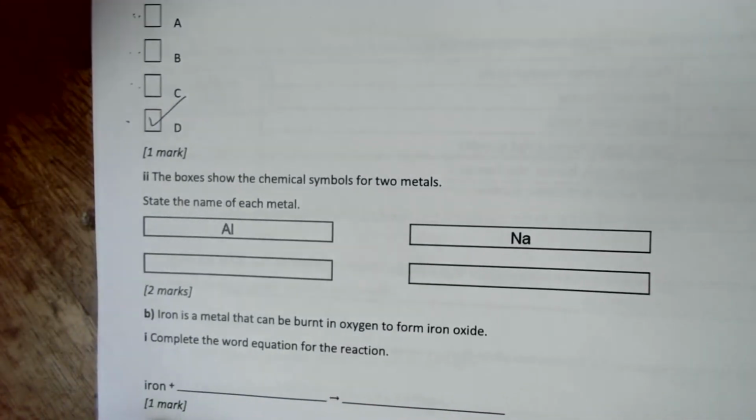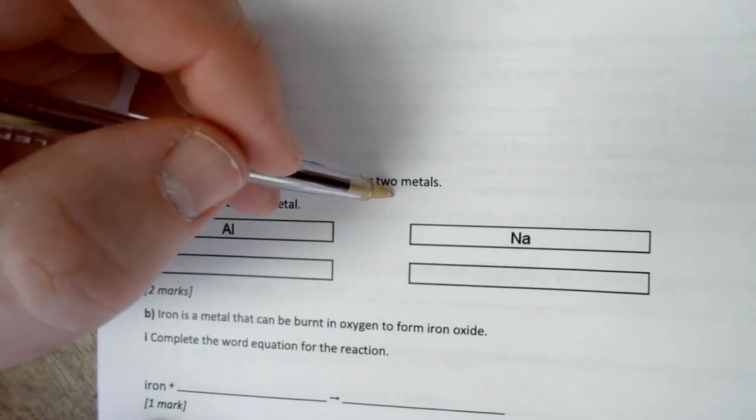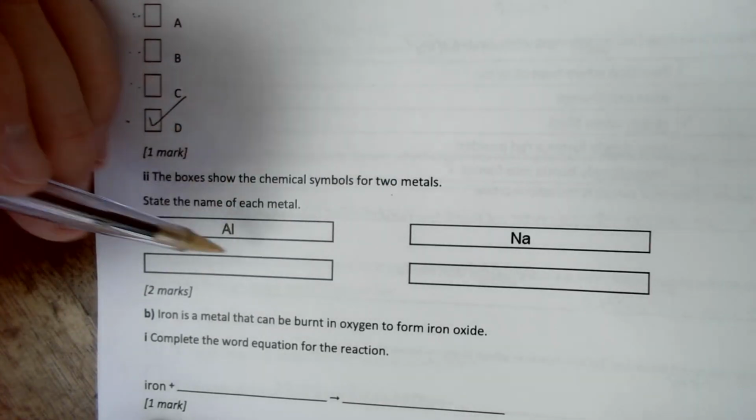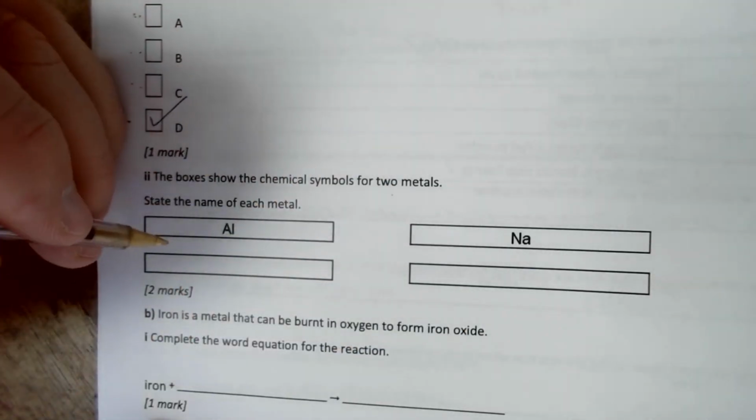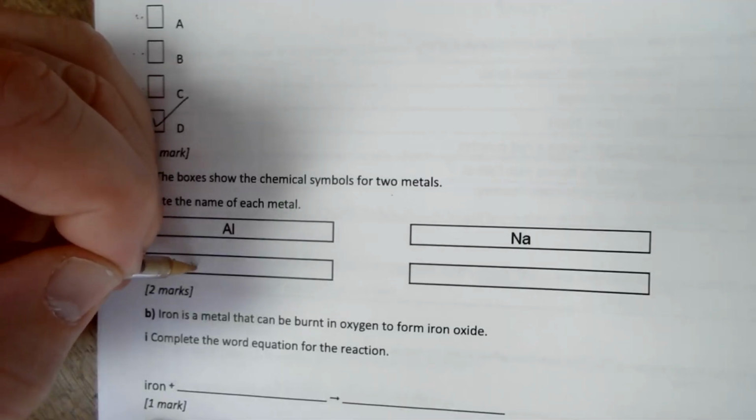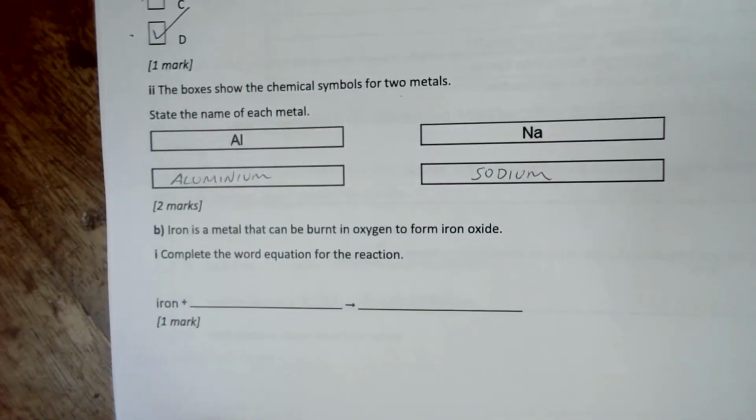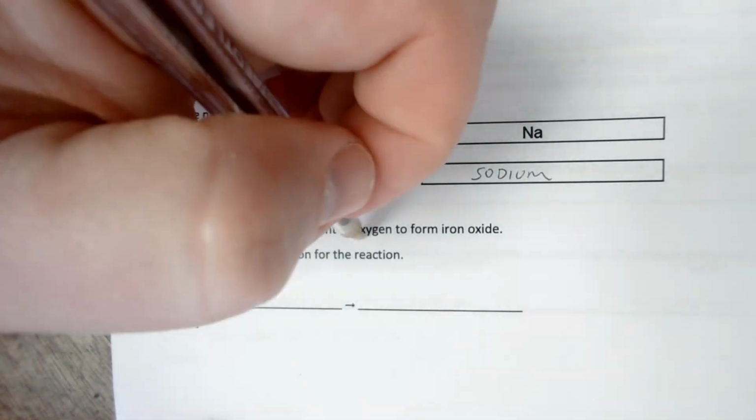Which box shows the chemical symbols? Sorry, these 2 boxes. The boxes show the chemical symbols of 2 metals. What's the name of Al? Aluminium. And A is sodium. Sodium comes from the old name natron. That's its old name, but we call it sodium in English.